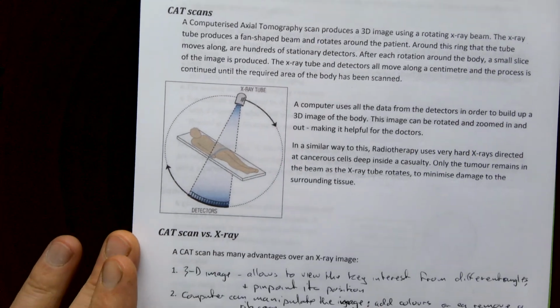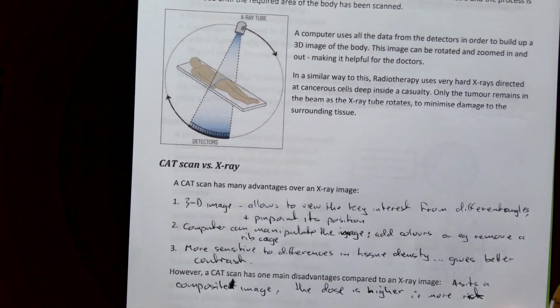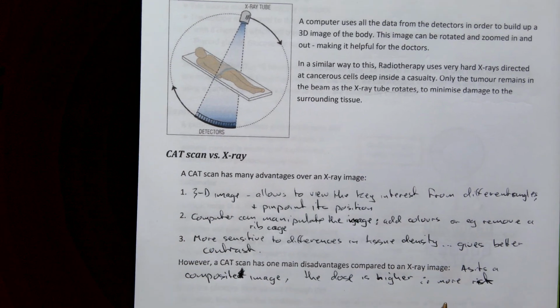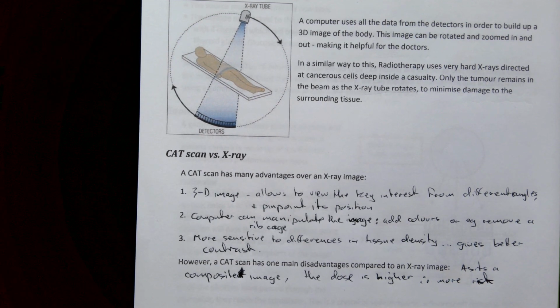Okay, so descriptive stuff, learn these, have a think about what they mean, because that makes it easier to learn, but there's some fairly obvious stuff in there. Really, really important, a common question about medicine.